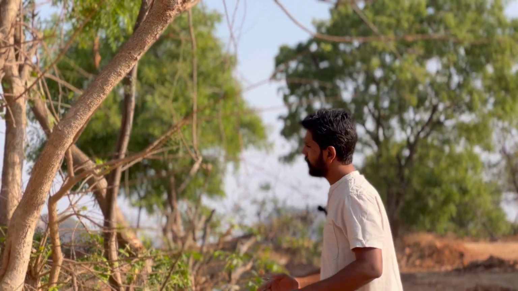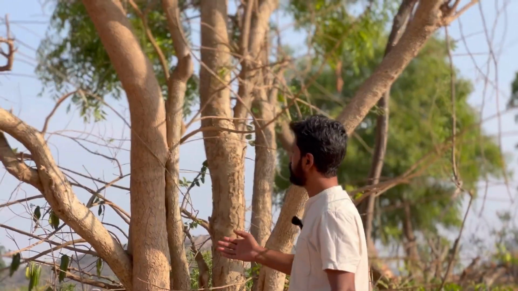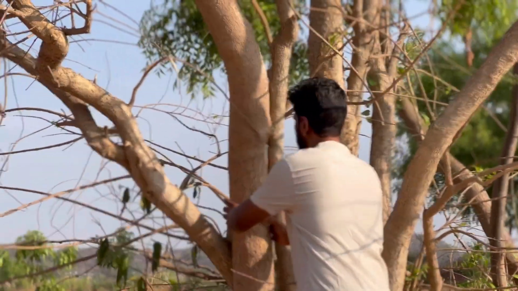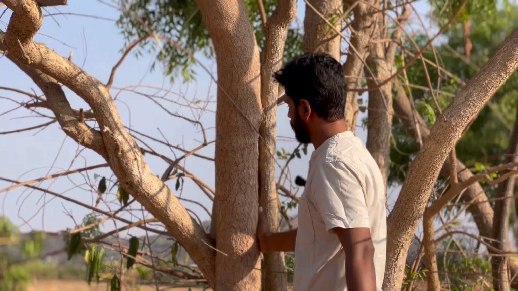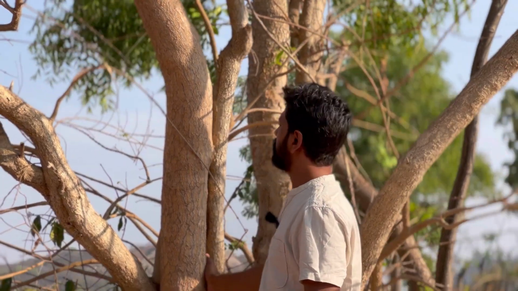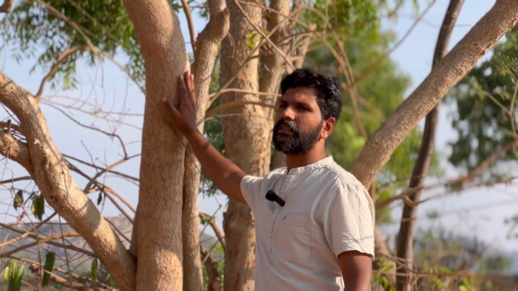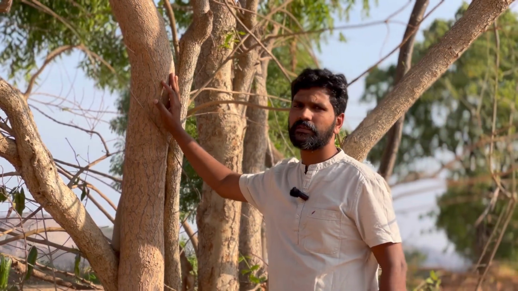You can see this tree itself is maybe 25 to 30 years old, but it's very slow growing, and it's a small tree. Maybe for that reason people have overexploited it, and it's gone now. It has vanished. It's in a very threatening stage.